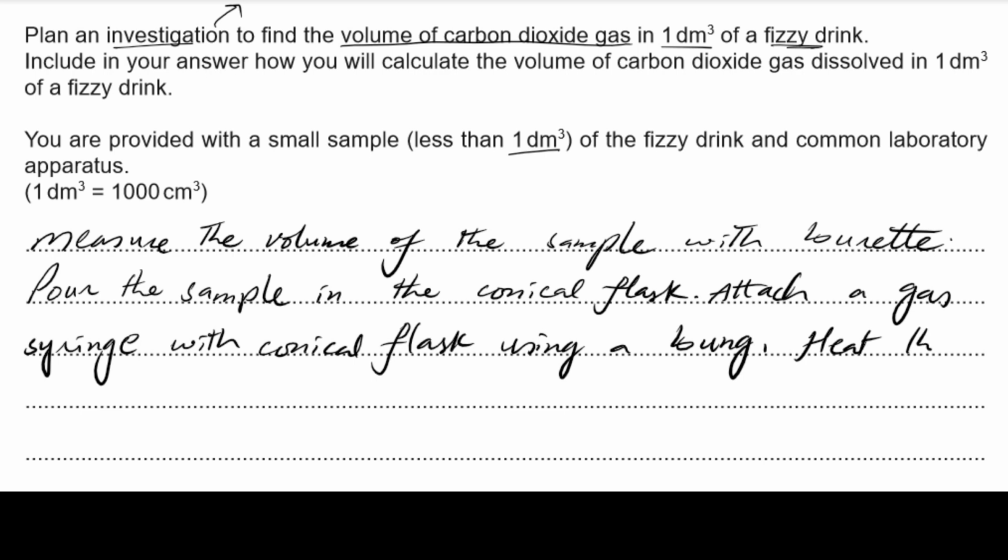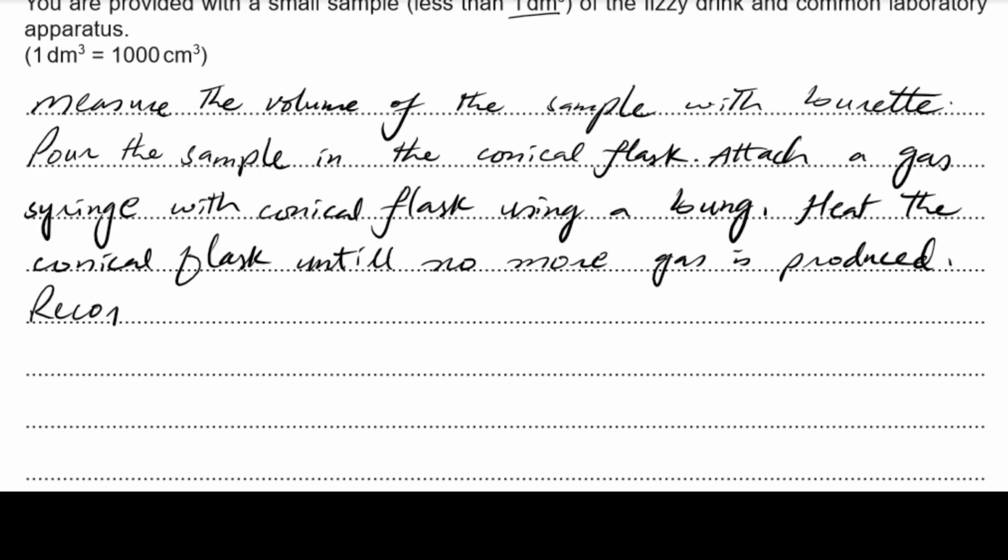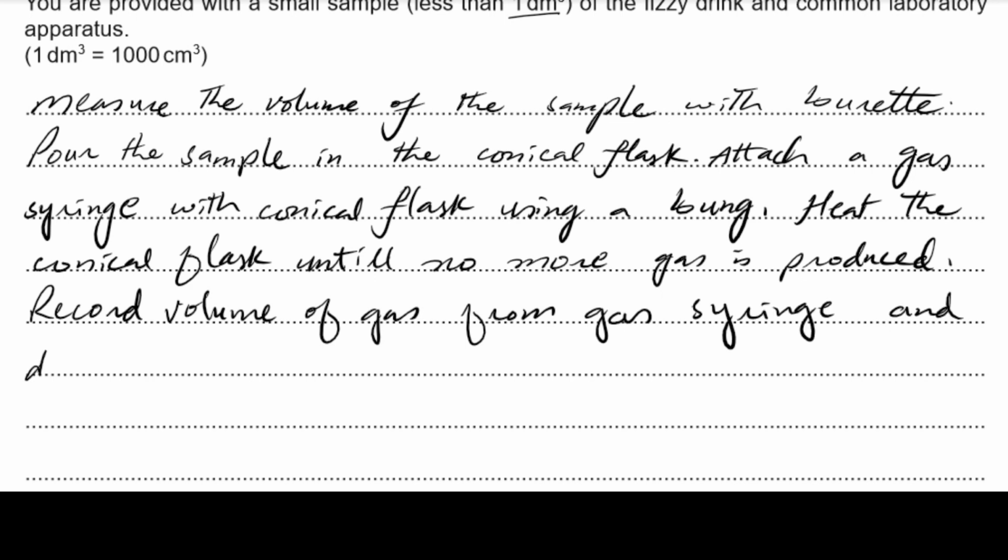Heat the conical flask until no more gas is produced. Read the volume of the gas from the gas syringe and divide by 1000 to convert it to cubic decimeters.